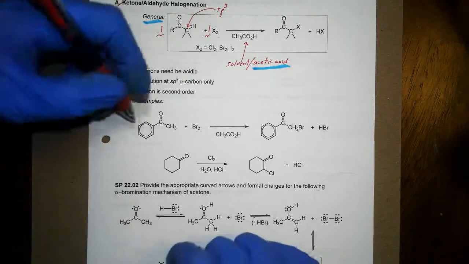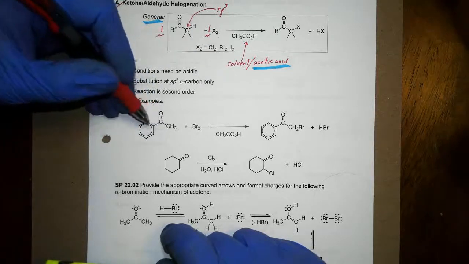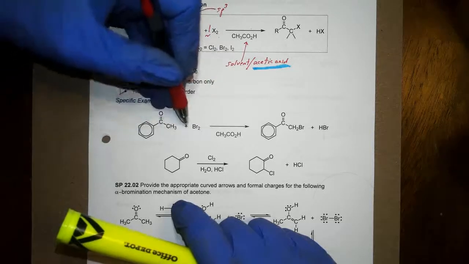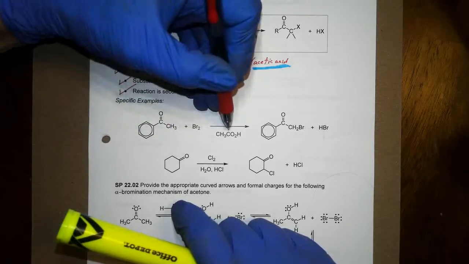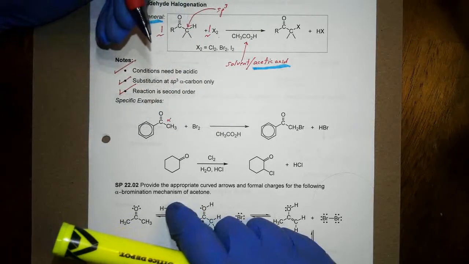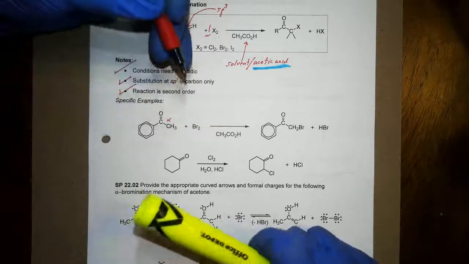You might notice here that this is acetophenone. This is one of those compounds that you want to commit to memory. Here you have bromine, 1 mole of each, and that's acetic acid. So do we have at least one hydrogen on the alpha carbon? We have 3. So what does that mean? That means we're going to replace one of them.